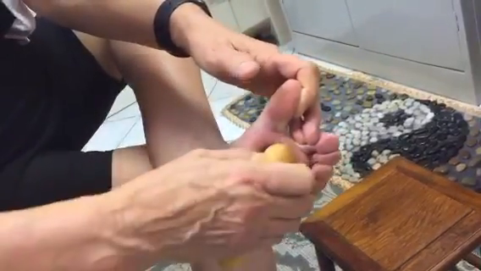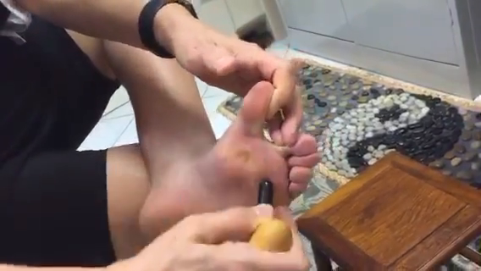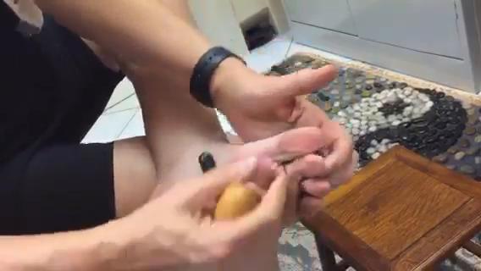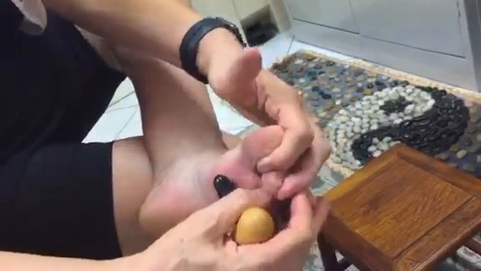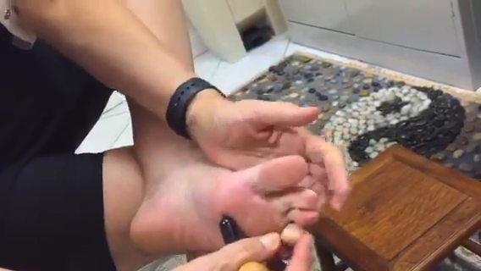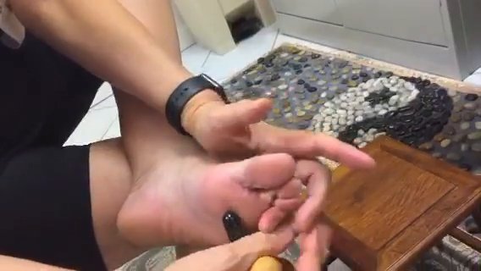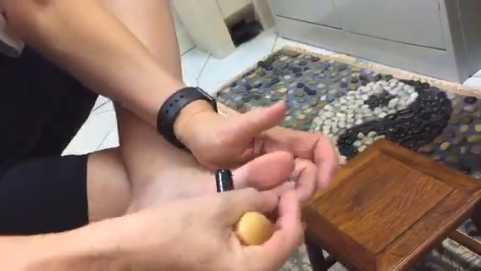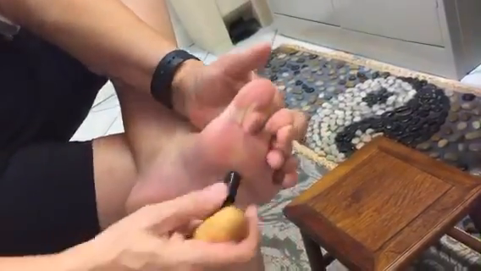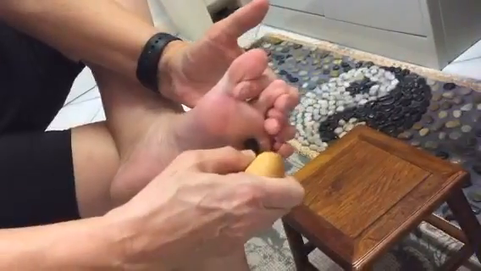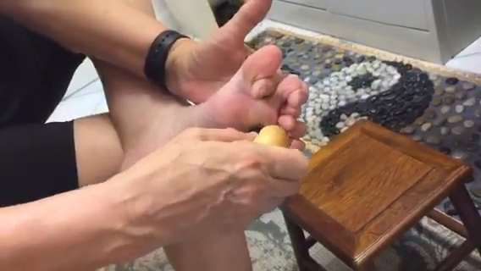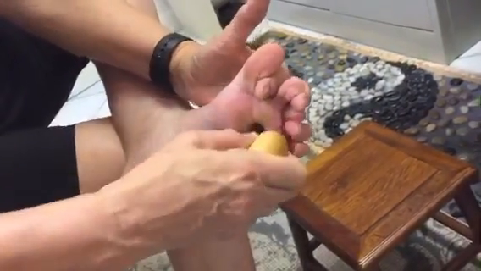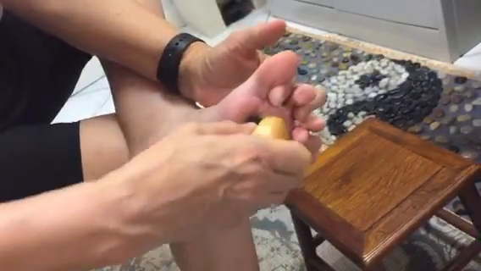Oh, that looks good. And sometimes I take my fingers and put them between the toes if I don't have a toe stretcher. Put my little fingers between them, and that stretches that. Now we've got them all stretched. Got my fingers in there.